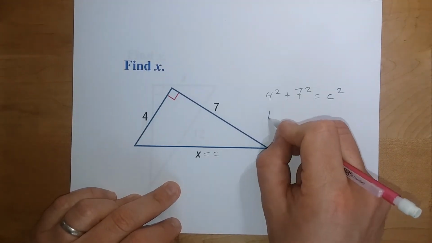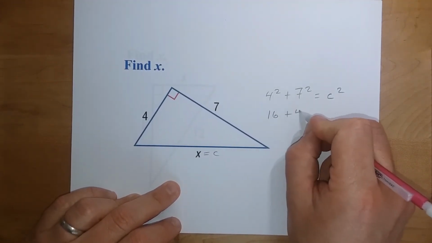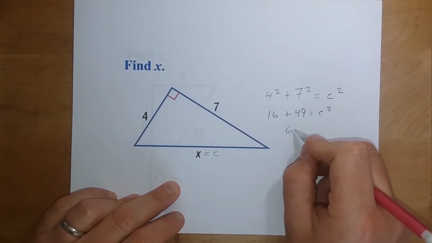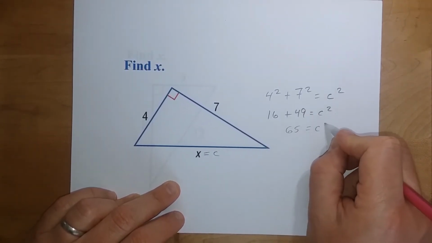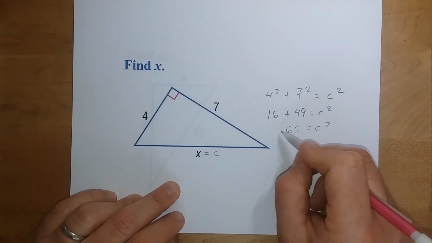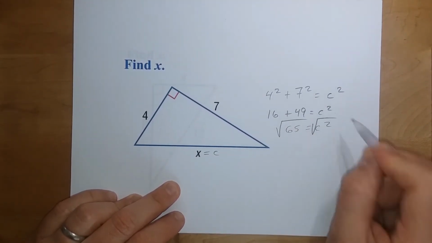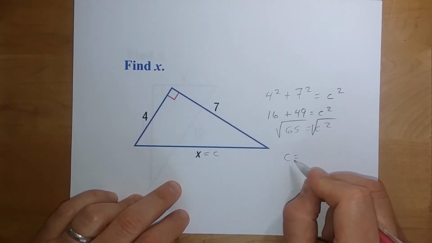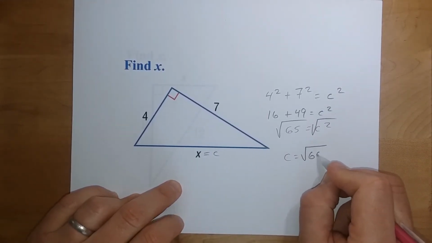And we'll get 16 plus 49 equals c squared. And when you add those together, you get 65 equals c squared. If you take the square root of both sides, you'll get c equals, or x equals, the square root of 65.